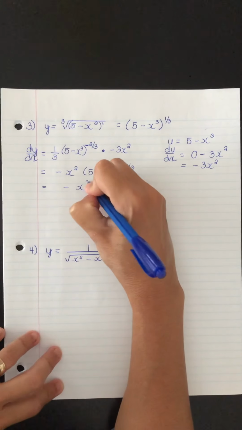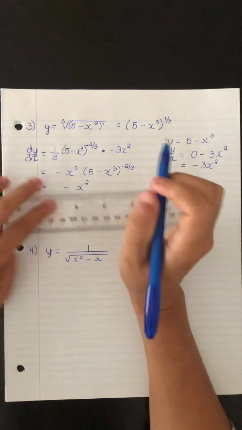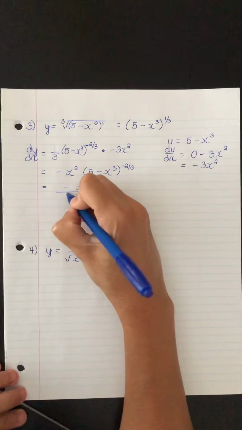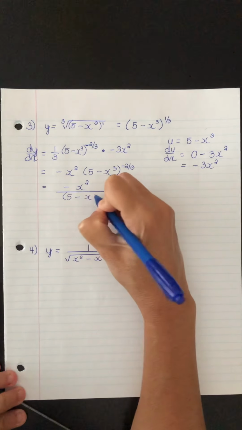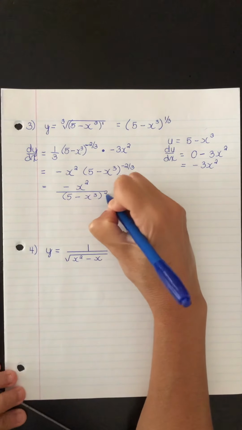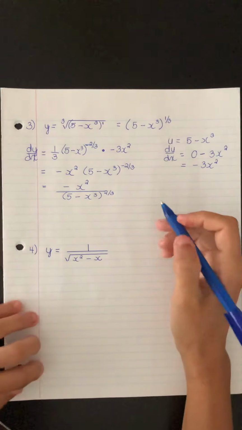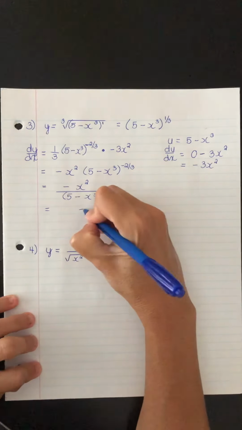Next, make the exponent positive. So into the denominator will go 5 minus x cubed to the +2/3. And now finally back to radical form.